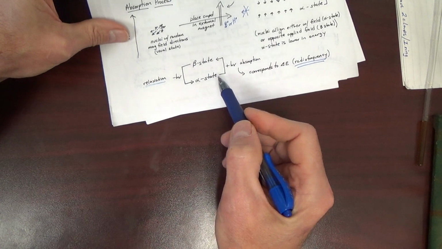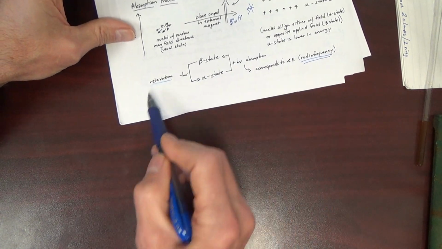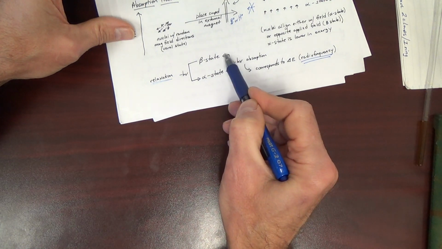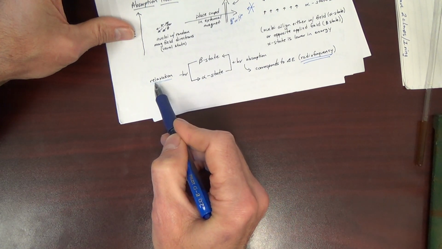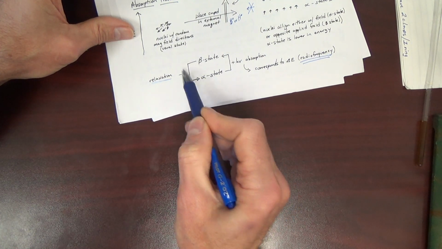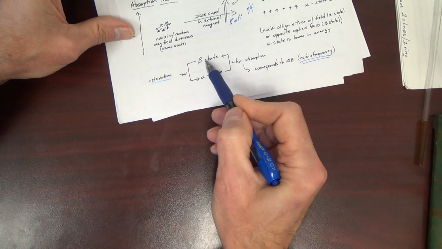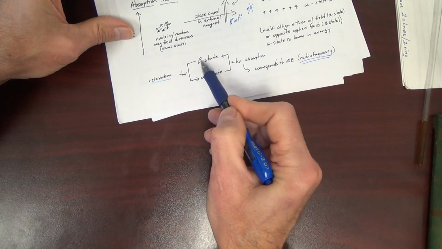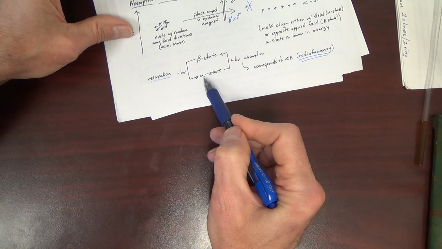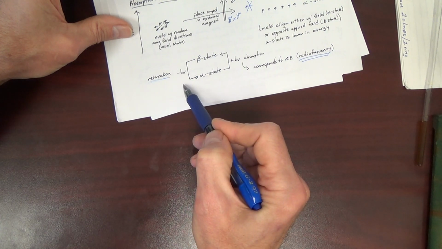But actually in the modern instruments, what we actually plot is the relaxation. We don't plot what's absorbed. We plot what's given back off, the energy that comes back out whenever the nucleus does a spin flip back to the lower energy state and gives off energy.